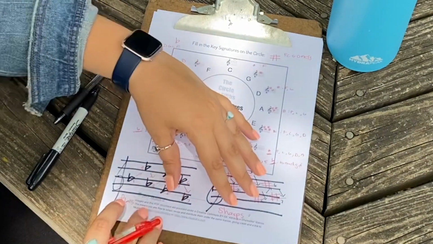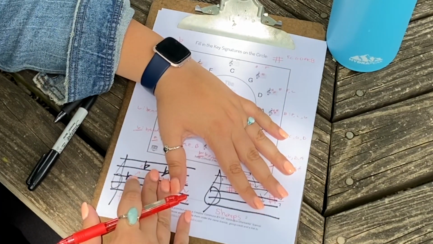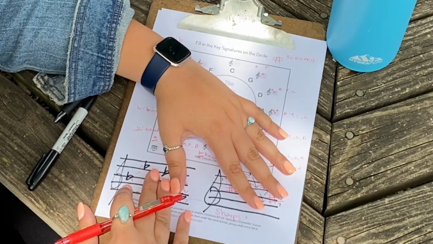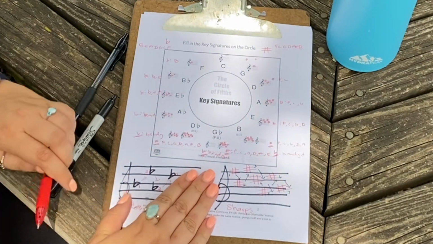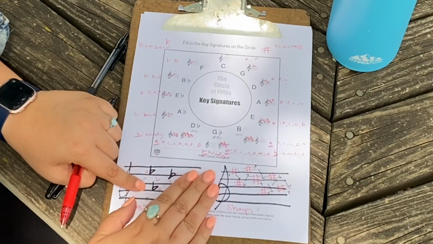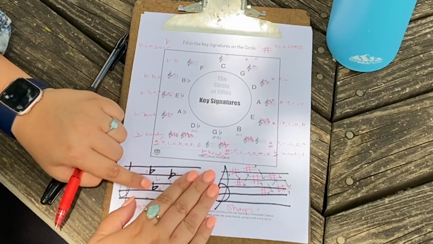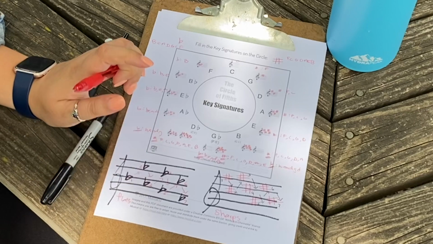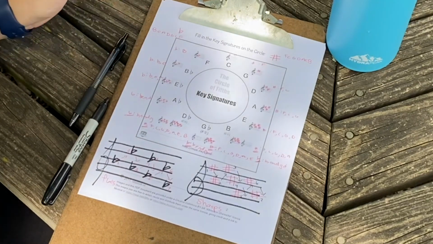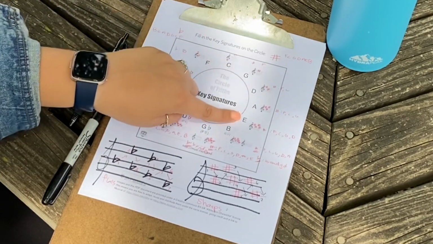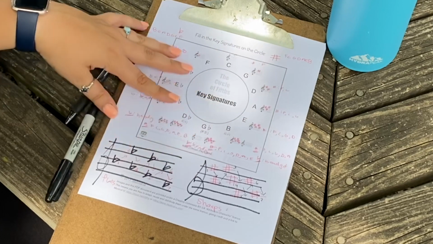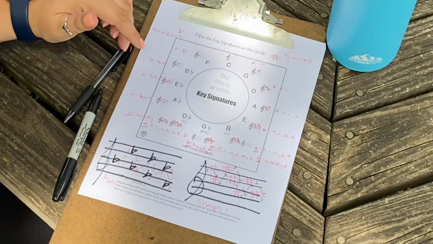So if it's a case of 2 flats, the second to last flat is B flat, so B flat major has 2 flats. If we're talking about 4 of them, the second to last flat is A flat, the final one being D flat, so that would be A flat major. So this is going to be very helpful for you. Hopefully you can fill this out all by yourself. Again, if you have any questions, you can definitely let me know. But this is the circle of fifths, okay? We wrote all the notes, and then we're adding all the scales, and we're adding all the sharps and flats.